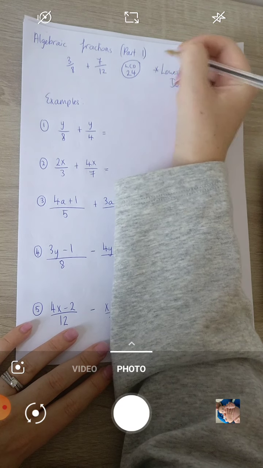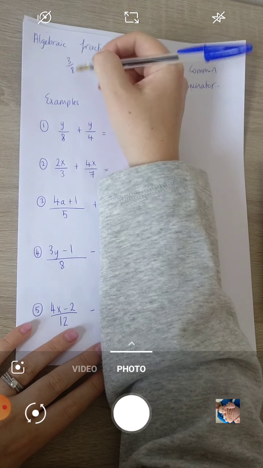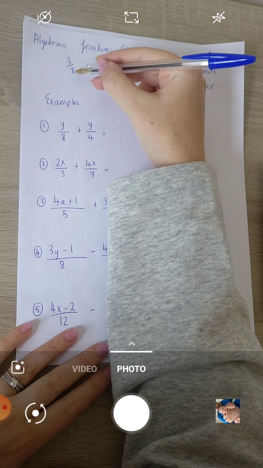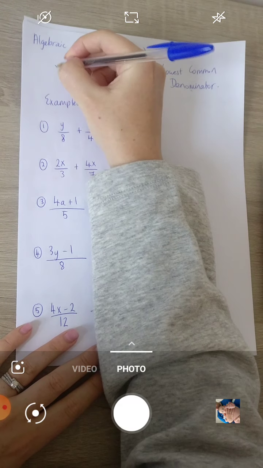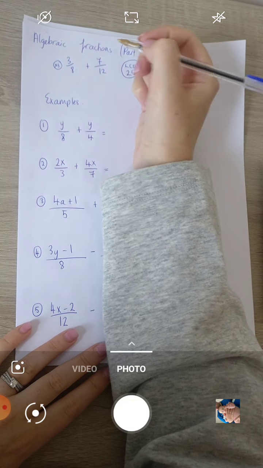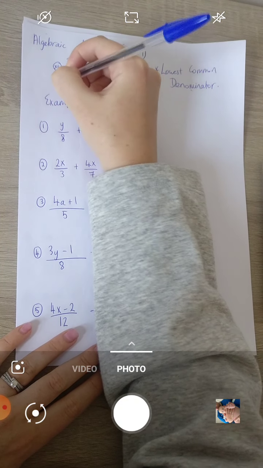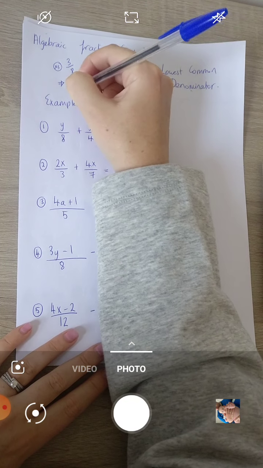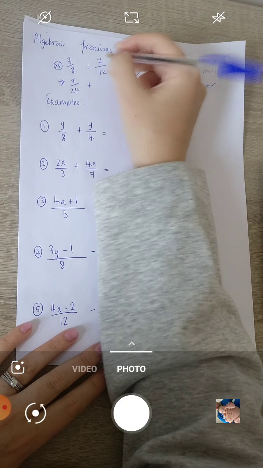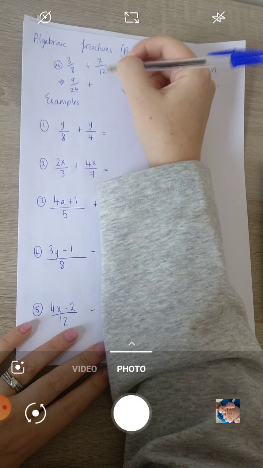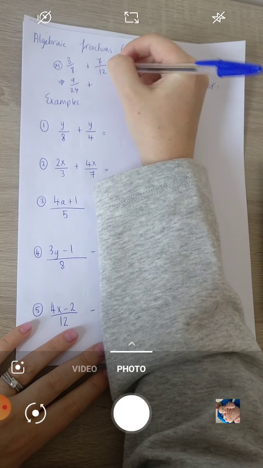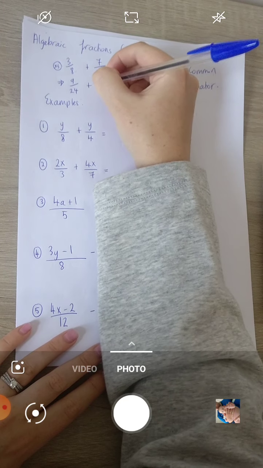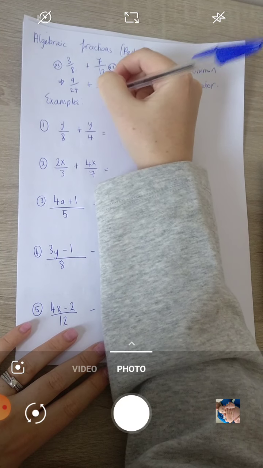So what you could do is multiply all of the left-hand side, all of this fraction, by something that will bring the denominator up to 24. We know 3 times 8 is 24, so we multiply the top and the bottom here by 3. So 3 by 3 is 9 and 3 by 8 is 24. And on the right-hand side, in order to make 12 become 24, we multiply by 2. So we multiply the top and the bottom by 2. So 2 by 7 is 14 and 2 by 12 is 24.